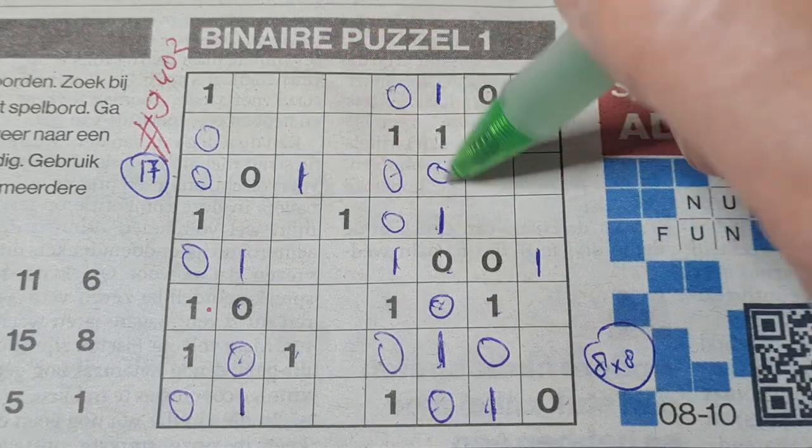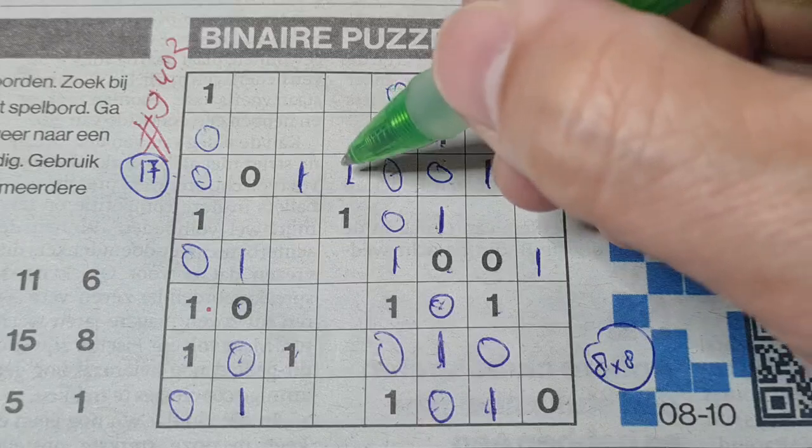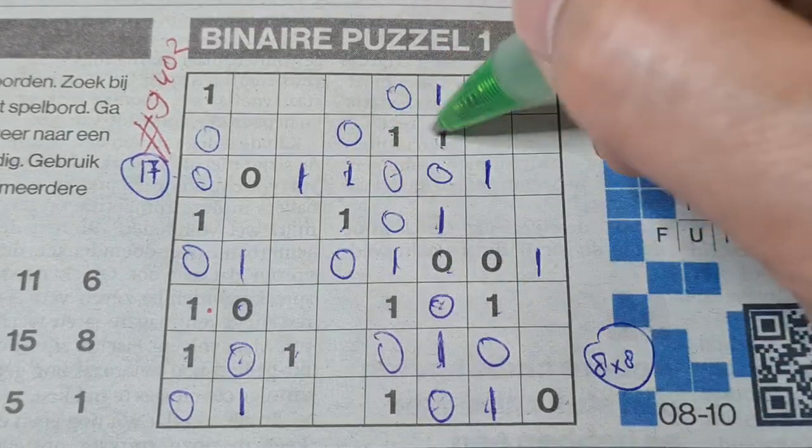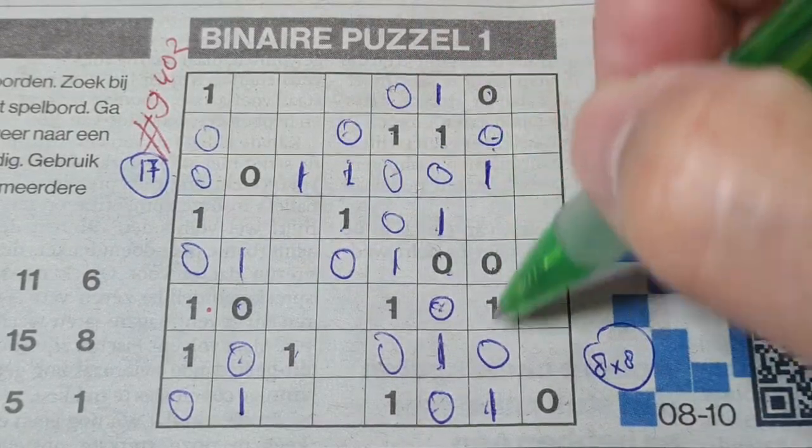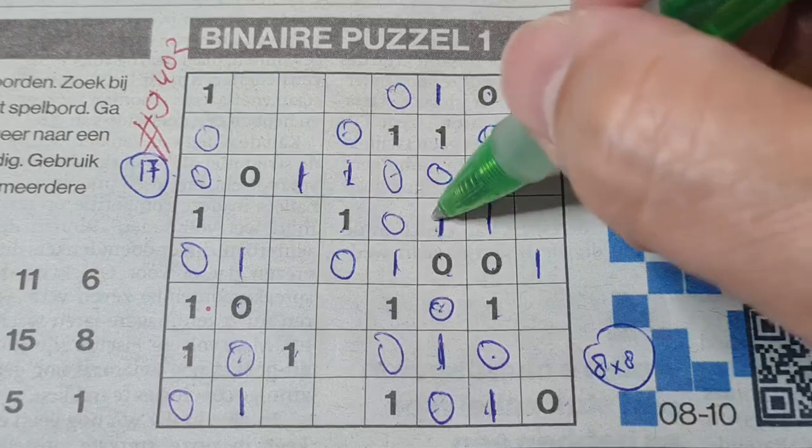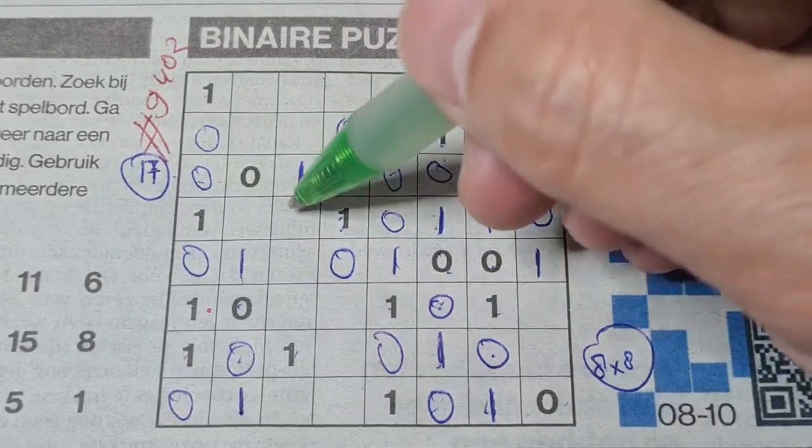Let me see. Double O's. Here one, there one. Double ones. Here no, there no. Double ones. Here no, there no. 1, 2, 3, 4 O's. So the rest are 1s. 1, 2, 3, 4 1s. So the rest are O's.